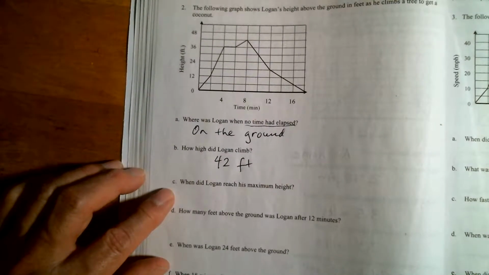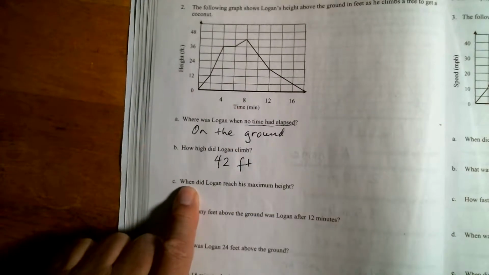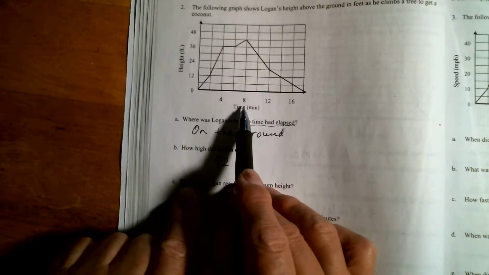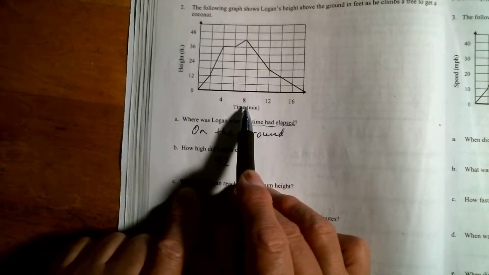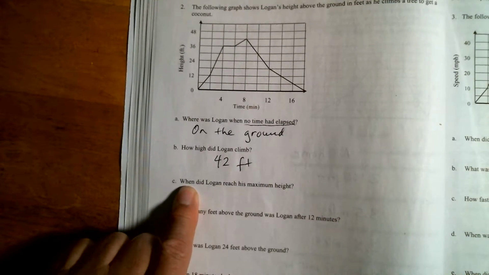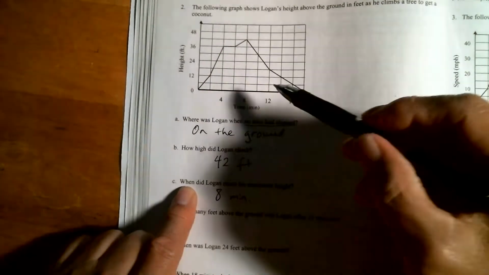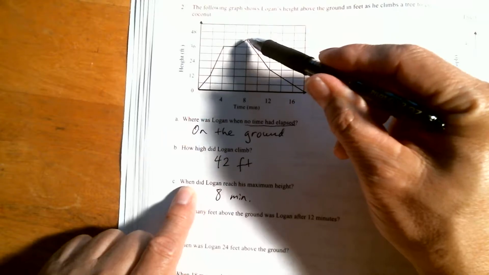C. When did Logan reach his maximum height? When is the question. When, meaning time. What time? It looks like 8 minutes. Okay, right here. 8 minutes, he reached the maximum height.